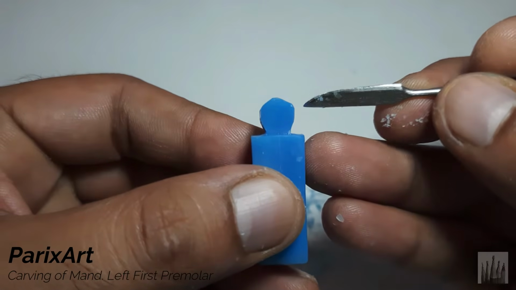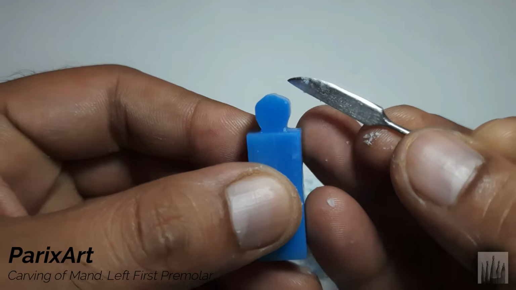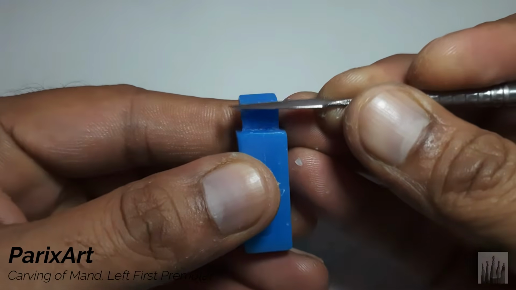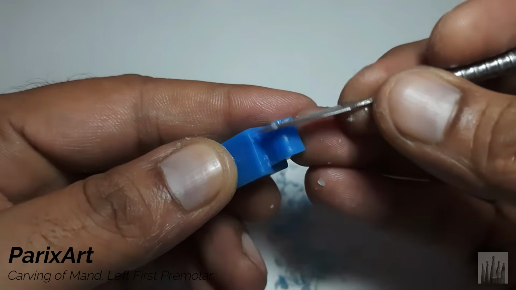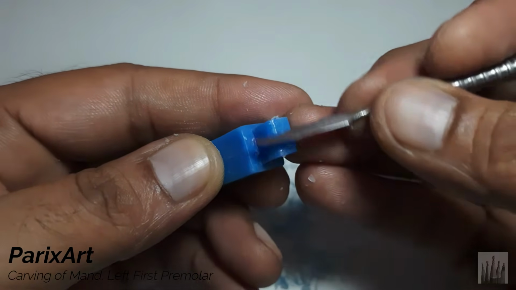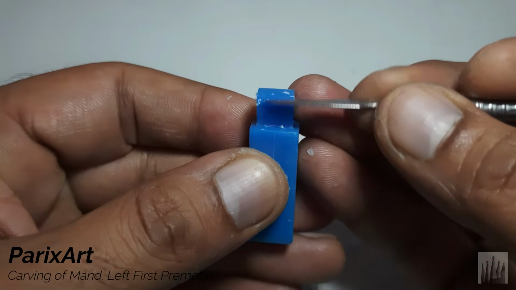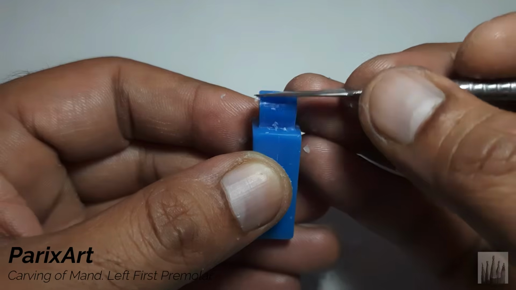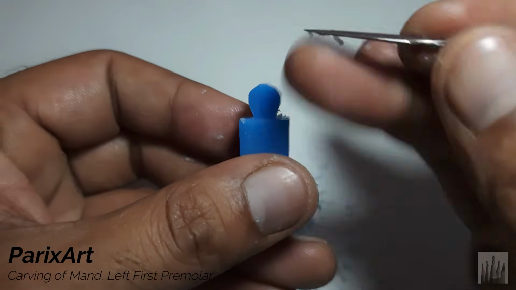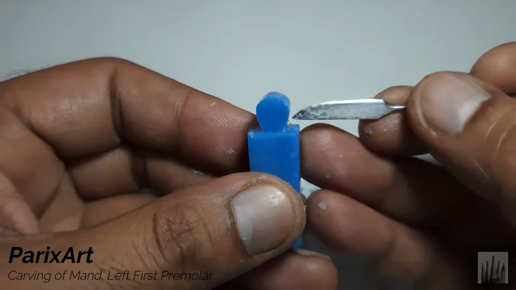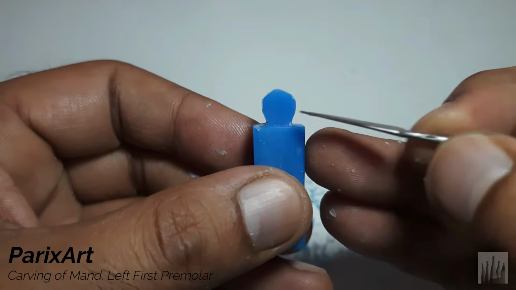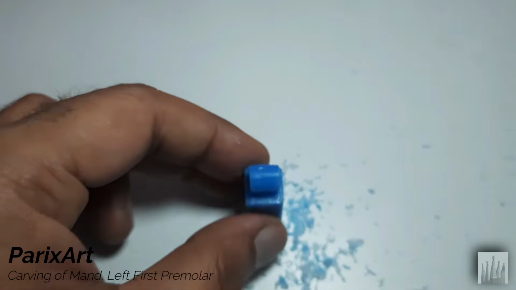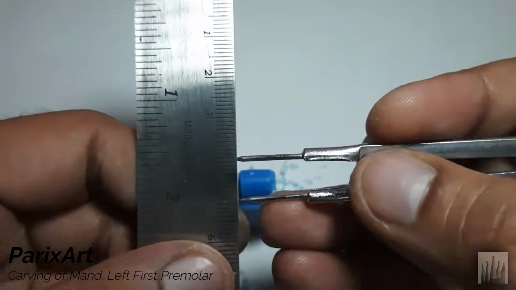See the broad contact area? We'll just lower it a bit and round it off. See, like that, a long distal slope with a broader contact area and the crest of the contour at the same level. Cusp tip to the mesial. Okay, now we'll do the buccal and the lingual outline from the proximal aspect.